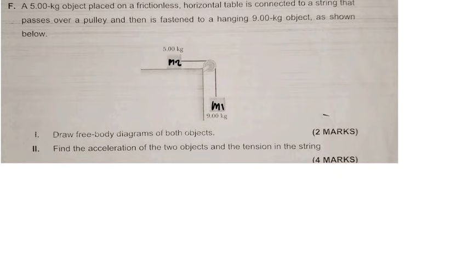Now look at this question. A 5 kg object placed on a frictionless, meaning there is no friction at all, horizontal table is connected to a string that passes over a pulley and then is fastened to a hanging 9.00 kg object as shown below. So we have the diagram there. Part 1 is saying draw a free body diagram of both objects. Let's go ahead and draw a free body diagram for each object. Let's start with the one for the 5 kg mass.